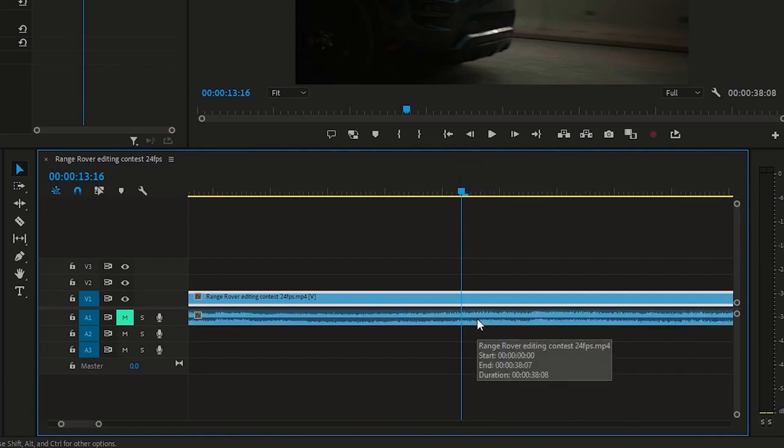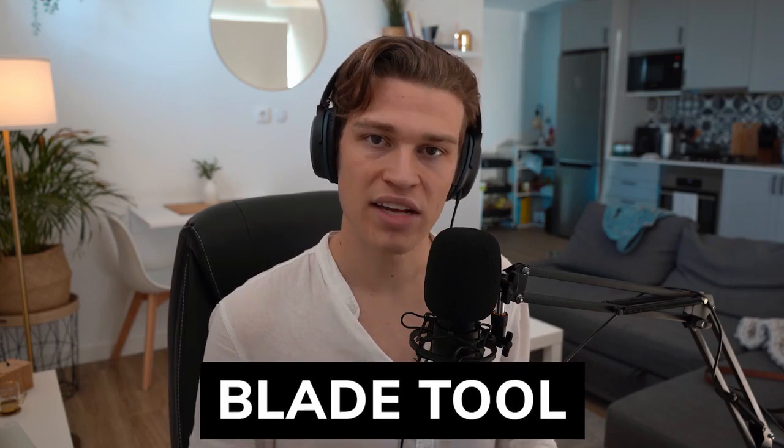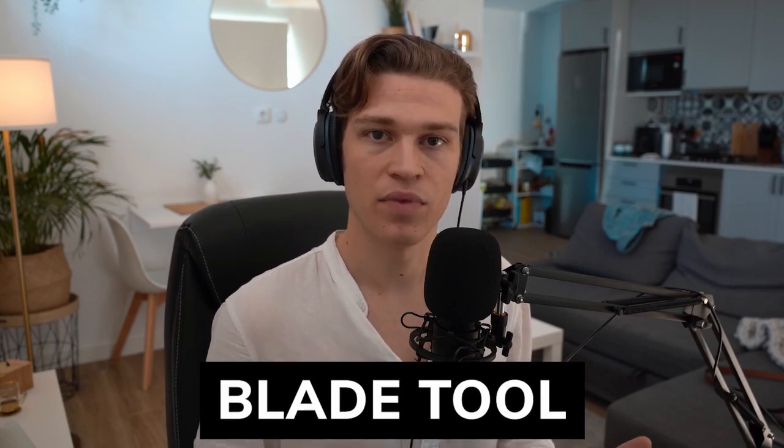And then when you're done, you could zoom all the way out. A big part of editing is cutting parts of the clip that you do not need. And you need to access the blade tool or the razor tool in order to cut a clip. So how do you do that?